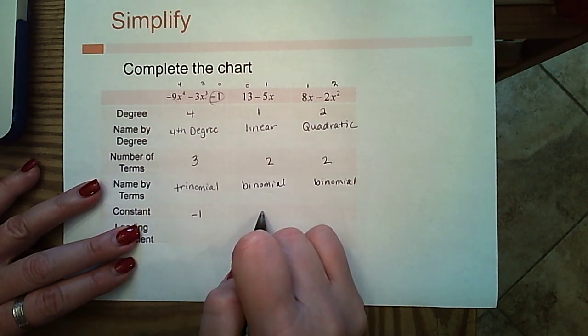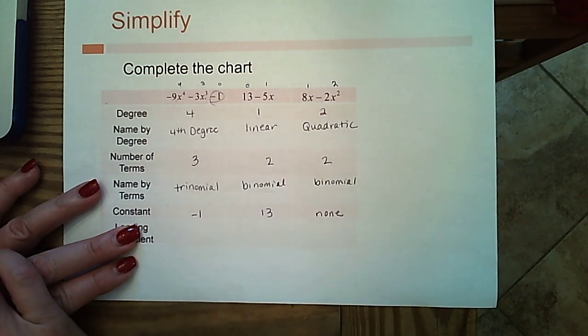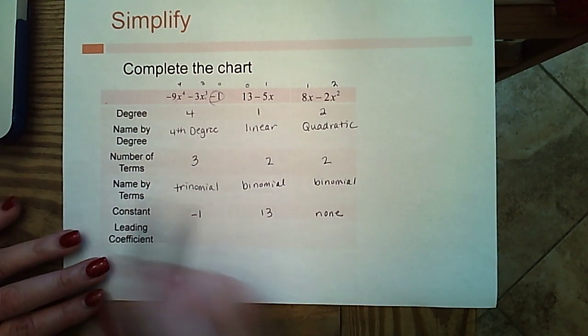-1, 13. This one does not have one. That's just a review from Math 7 or pre-algebra.